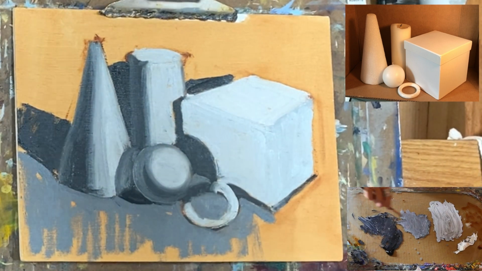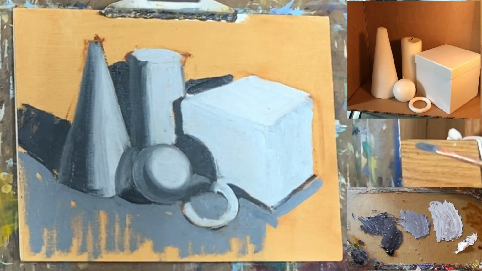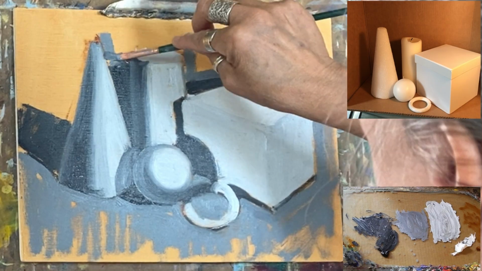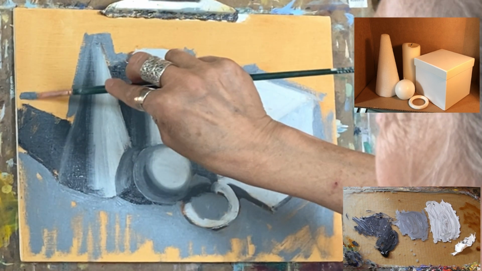If you find that putting all of these together in one setup is complicated right off the bat, try doing one at a time. Just set up the cone in light and paint it. Set up the box in light and paint it. Set up the sphere in light and paint it. Hit a couple of highlights, and then this exercise is done.